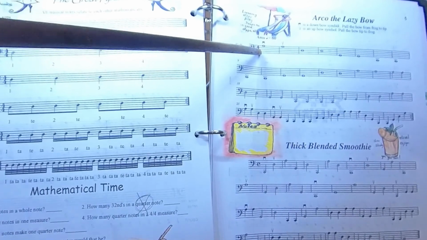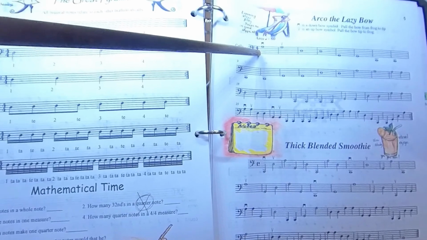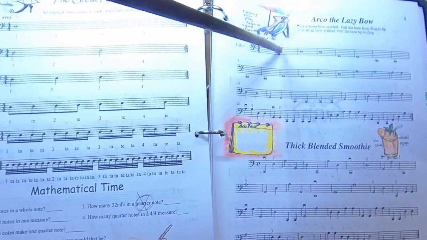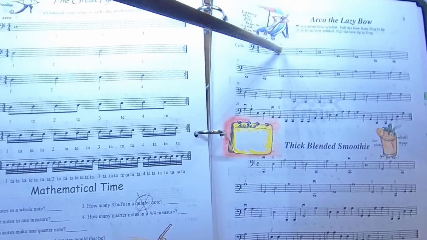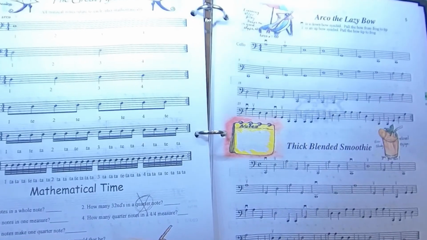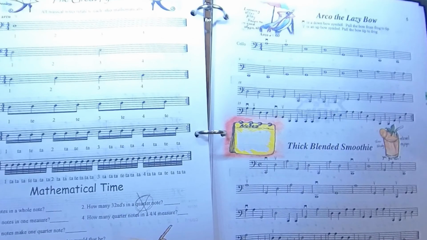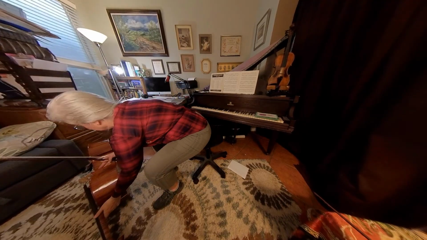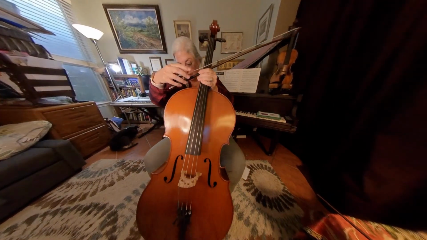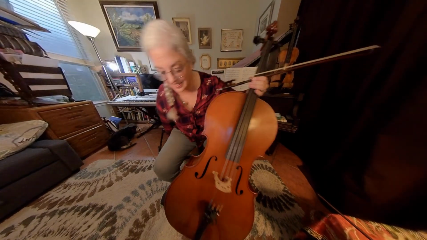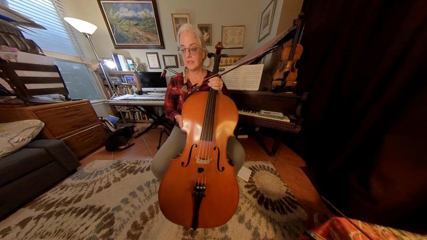So we're going to put our bow on the string and go 1, 2, 3, 4. Don't lift. Lazy bow, and come up bow 1, 2, 3, 4. So let's give that a try. Spin your video back around to me. Set up your position. And I need to get the cello set so that it's not rattling on a chord, because the cello was rattling on that first one. Okay.